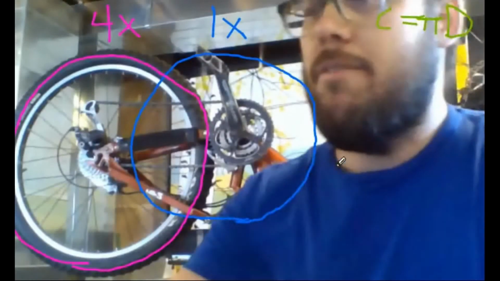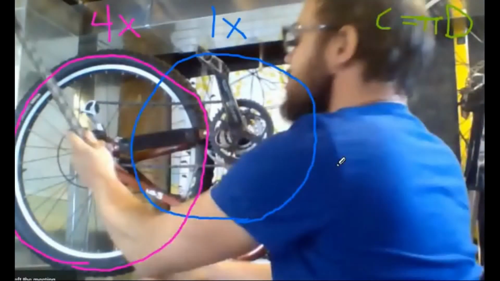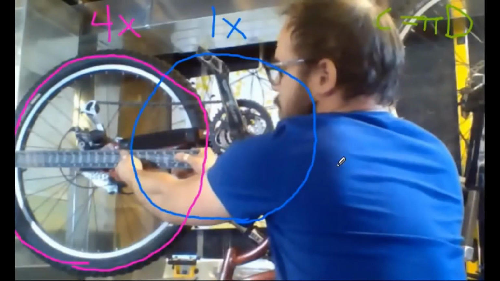So look at, for example, this back wheel here. If I measure this, I'm measuring it across, and it's about, I'm going to say 24 inches across.